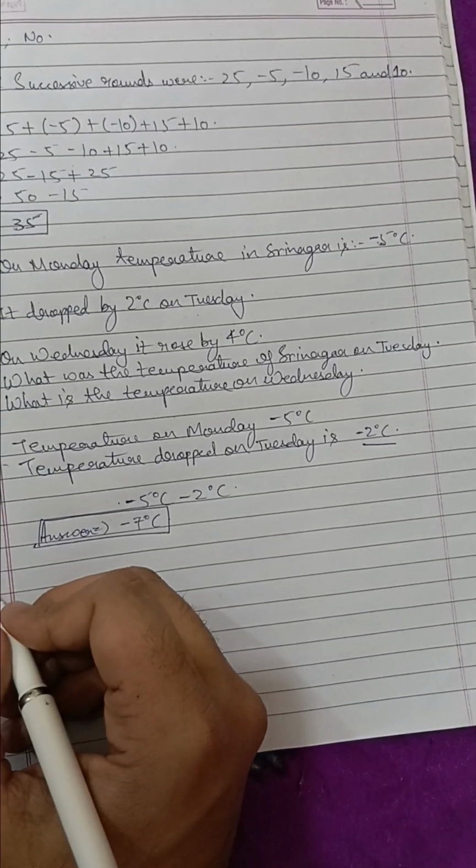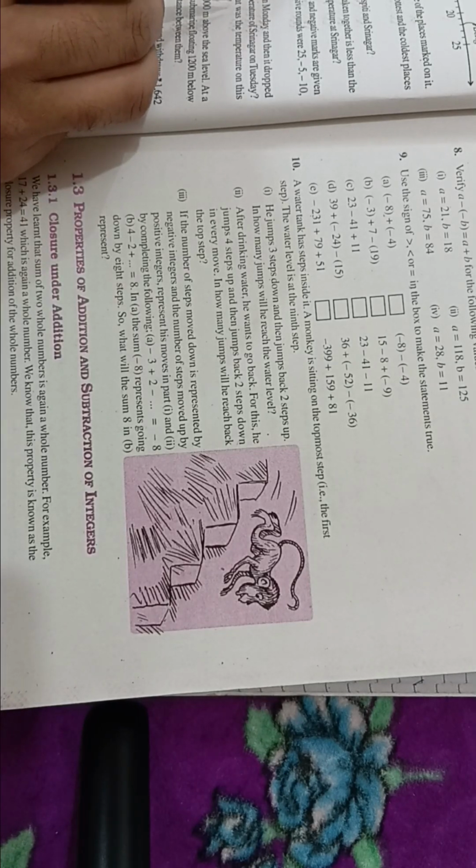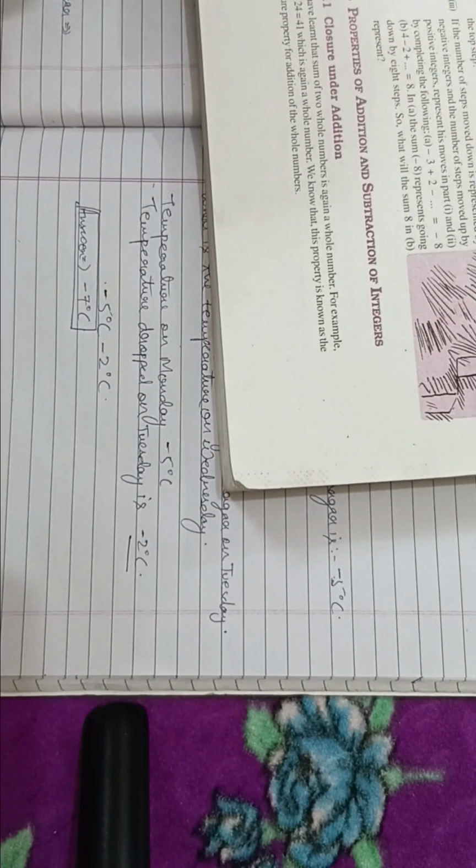Now the second part of the question is asking us, on Wednesday it rose by 4 degrees Celsius. What was the temperature on this day? On this day means on Wednesday it is asking us. So the question is asking on Wednesday what is the temperature.